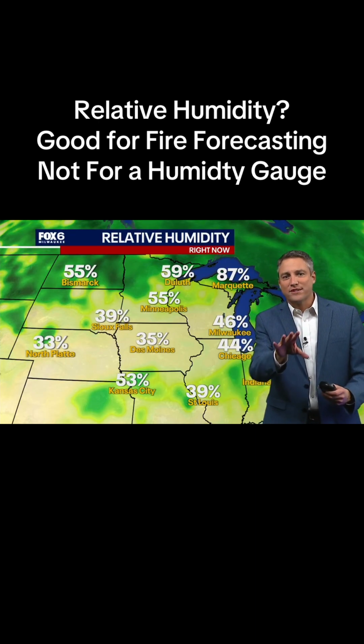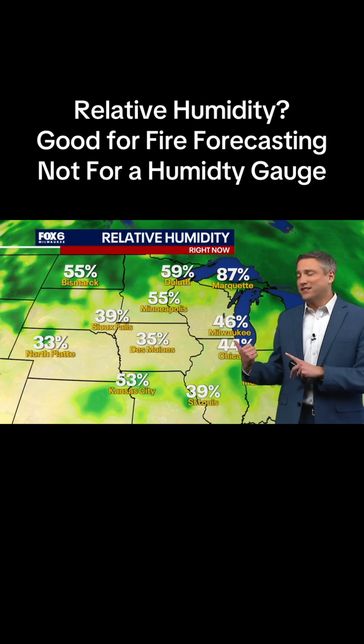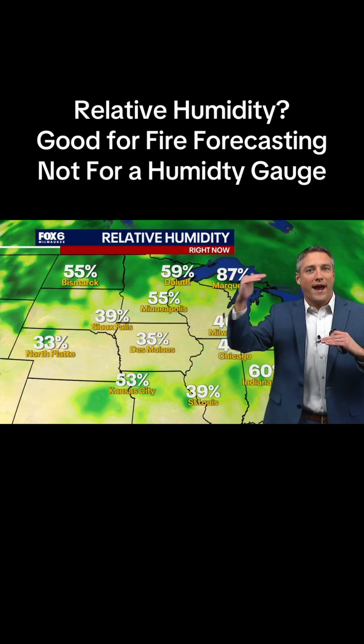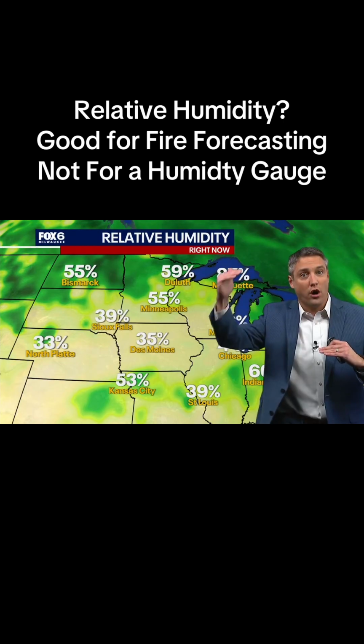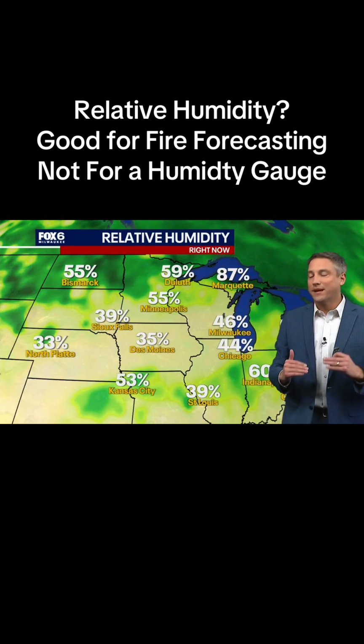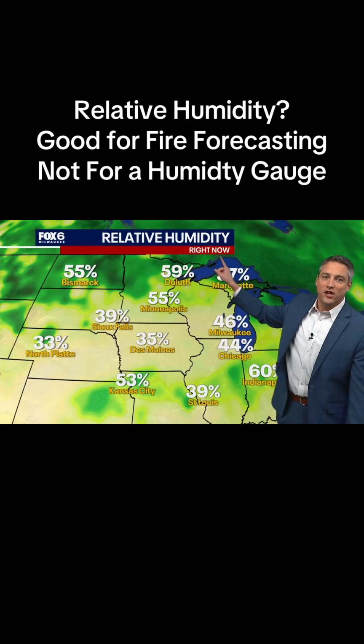But have you ever noticed on a summer-like day, it might be 90, the dew point's in the 60s where it's really humid, but the relative humidity looks low? Well, that's because it's relative to the air temperature. Warmer air can hold more water. Colder air holds less water. So again, relative humidity. This is why we don't ever talk about it.